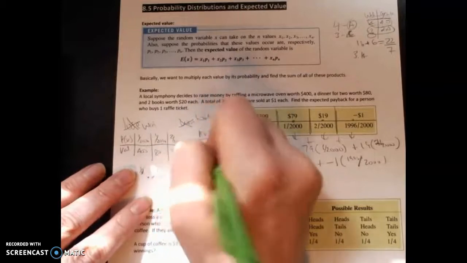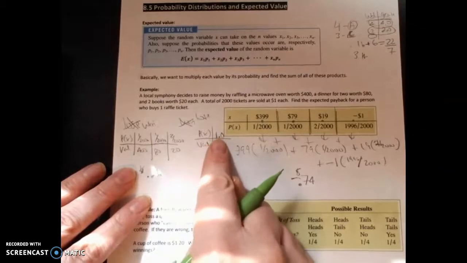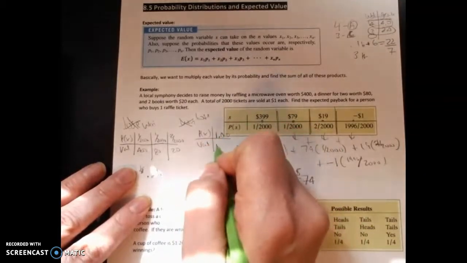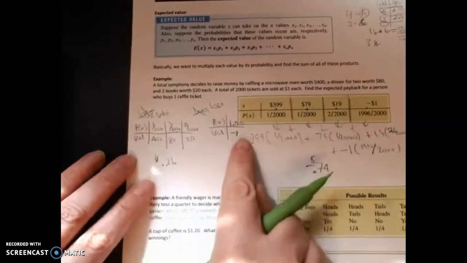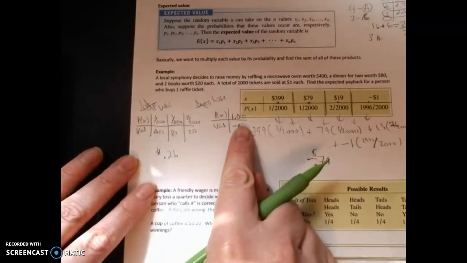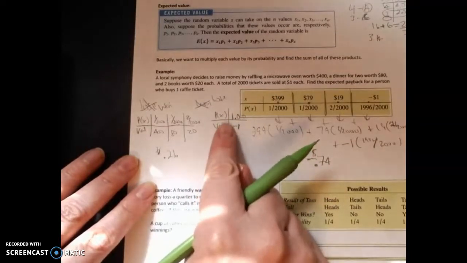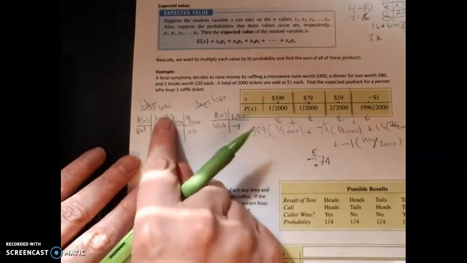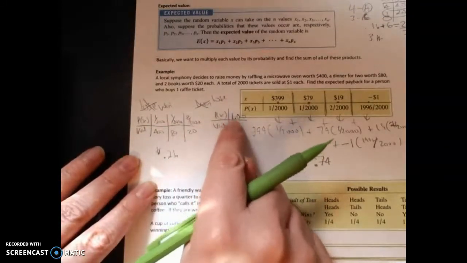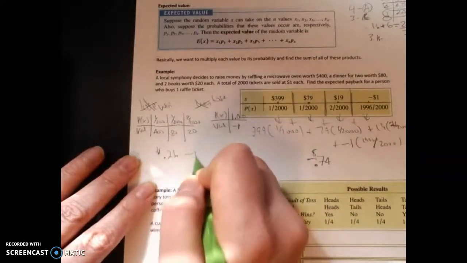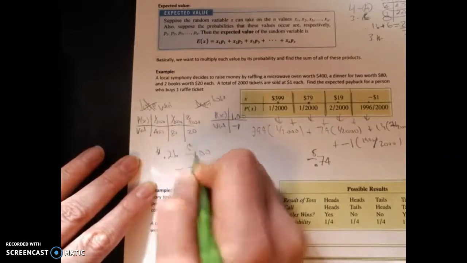I'm doing them separately. The probability of me paying for a raffle ticket is 100% because I bought it, right? I know I bought a raffle ticket. And I lost $1 on that raffle ticket, because I for sure bought it. I didn't for sure win, but I for sure bought it. So what are your chances of winning money? What is the chance of you losing $1? 100%, because I for sure bought it. And then if I do the net, I lose 74 cents on average.